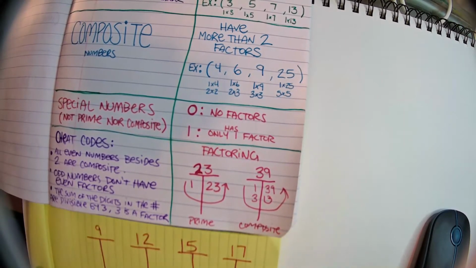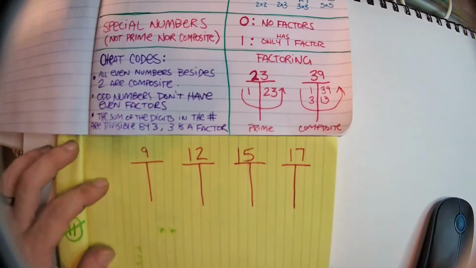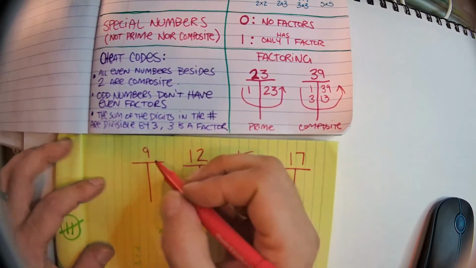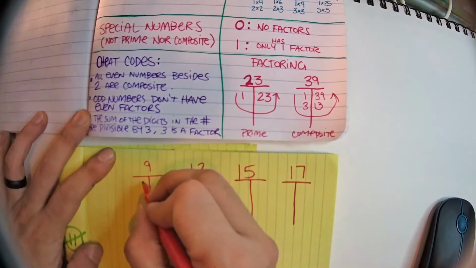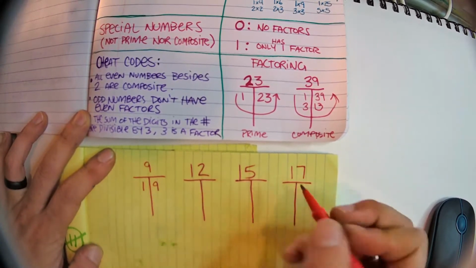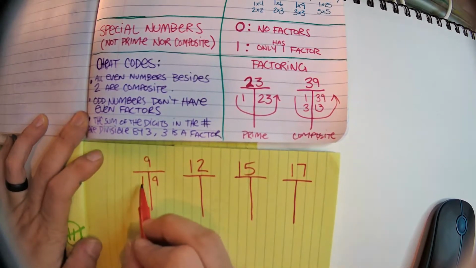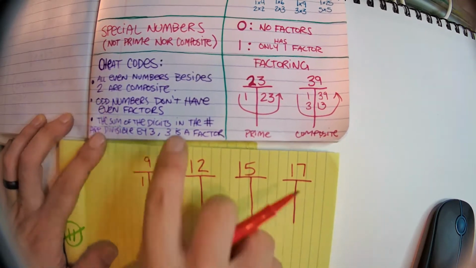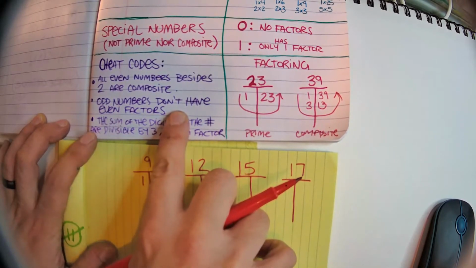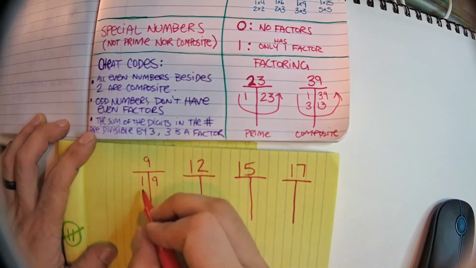All right, so we're going to try and factor using these numbers. First one, 9. One of the ways to make 9 is, of course, 1 times 9. Your first factor pair on all of these factor trees is going to be 1 times the number itself. 9 is an odd number, so according to this, odd numbers don't have even factors. So we can't even work with any even numbers. They won't work.